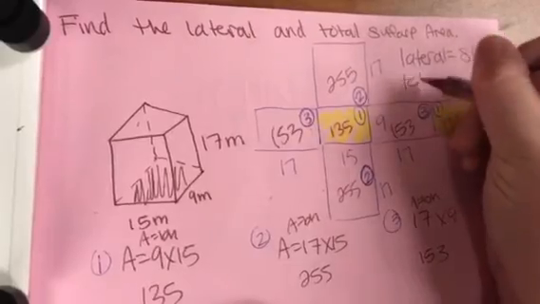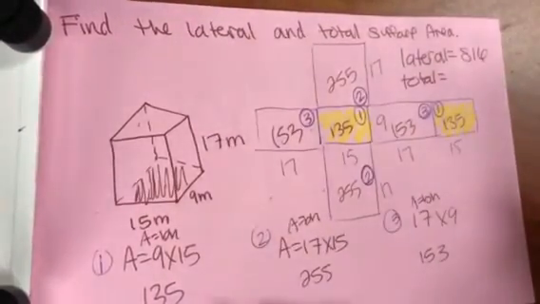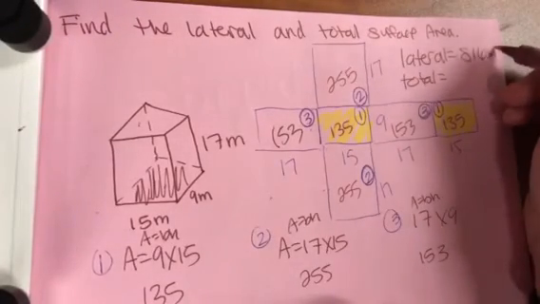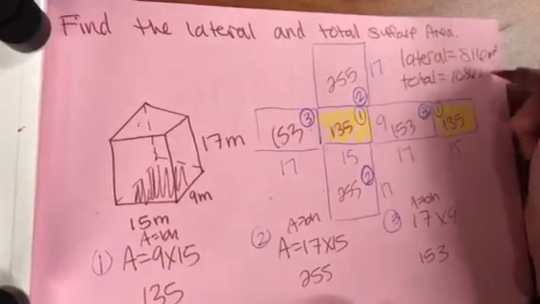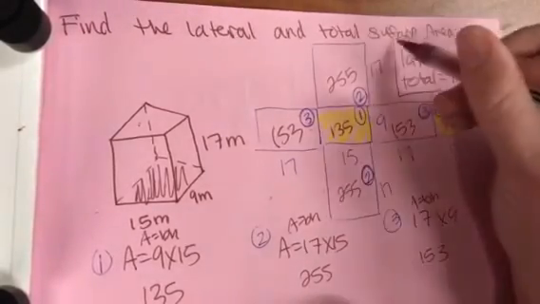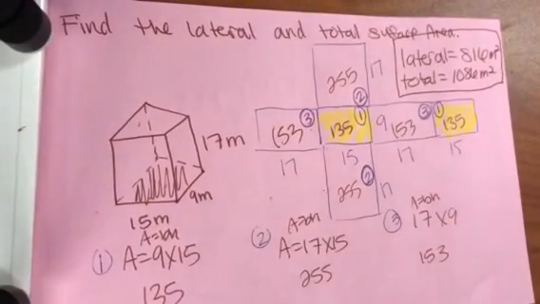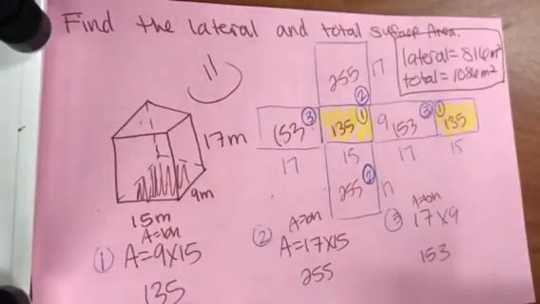Now my total surface area, I just have to add 135 and 135 to that. So 135 plus 135, 1,086. 1,086 meters squared. Yes, I should have units on all of these. I'm really bad at remembering my units, but you guys are not going to be. I think that's it. You guys are going to be awesome. Yes. Lateral and total surface area.